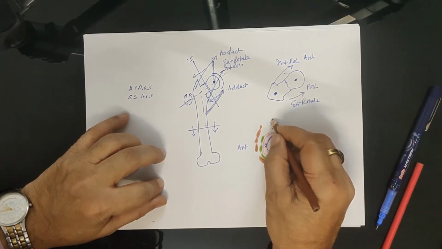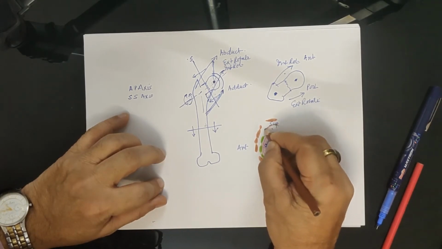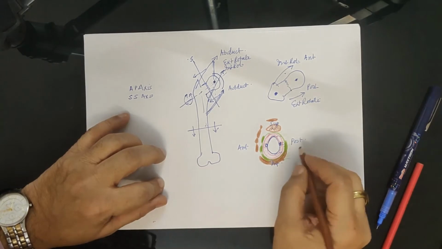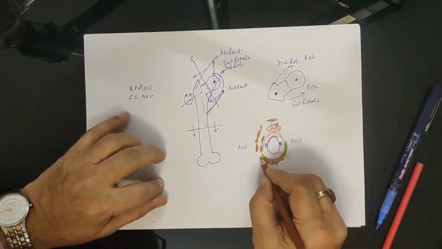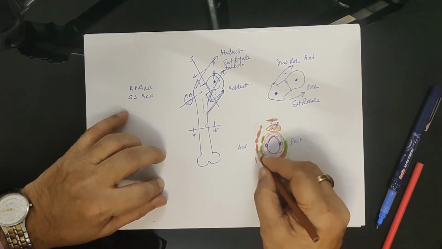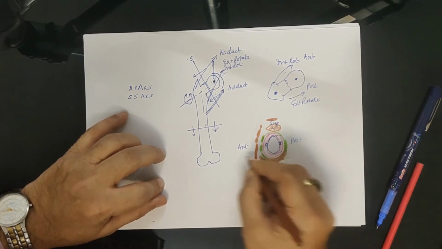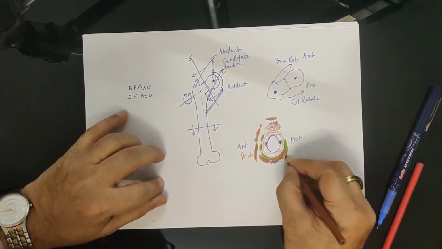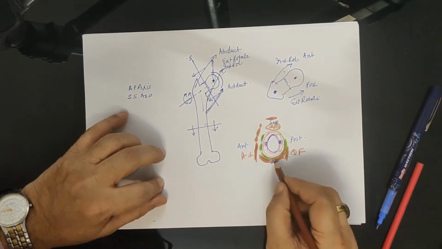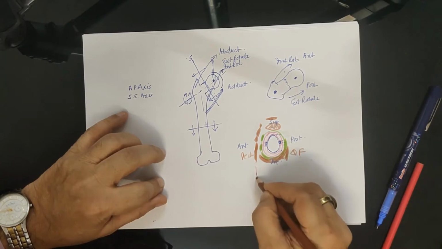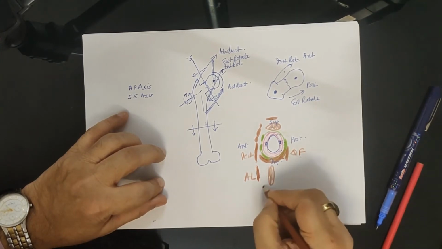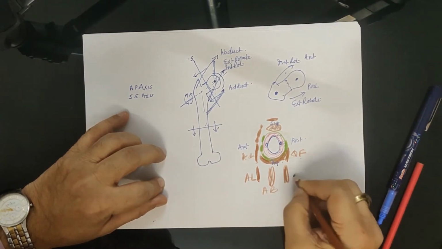On the abductor side you will have, on the outer side, the tensor fascia lata, and on the inner side you will have the gluteus maximus. These will be the abductors, and this obturator externus is an adductor, but anteriorly it has the pectineus, and posteriorly it has the quadratus femoris. So the upper part of the adductors are pectineus, obturator externus, quadratus femoris, and the lower part are adductor longus, adductor brevis, and adductor magnus.